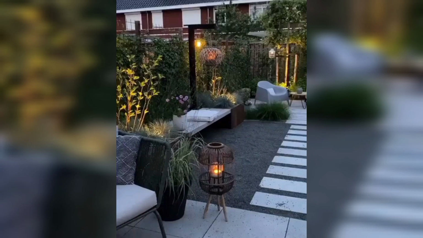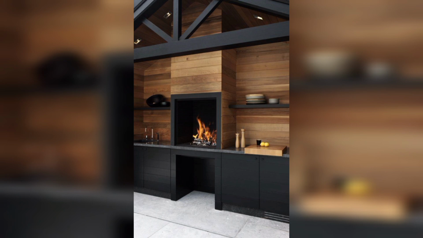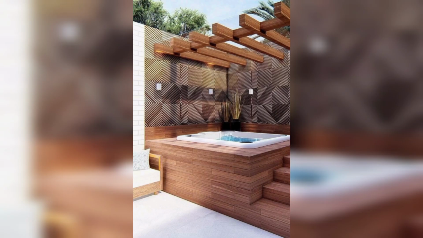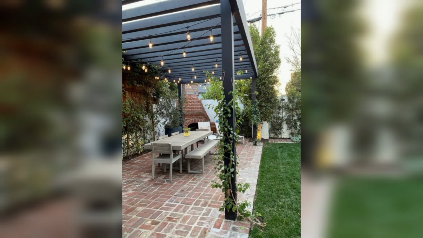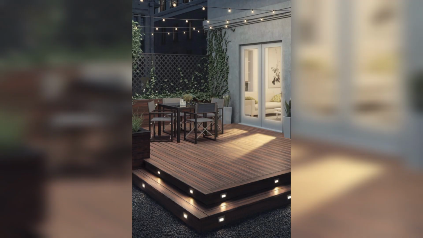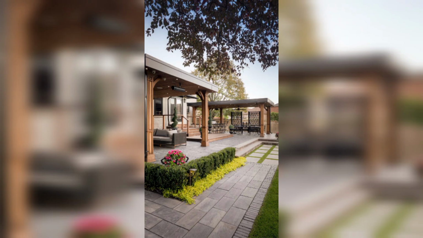In this comprehensive guide, we will explore key fantastic design principles and innovations to help you craft the perfect outdoor patio design layout.